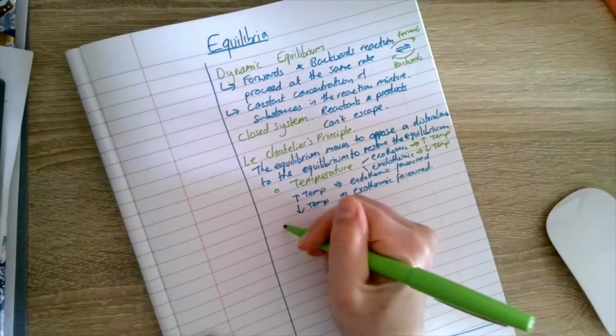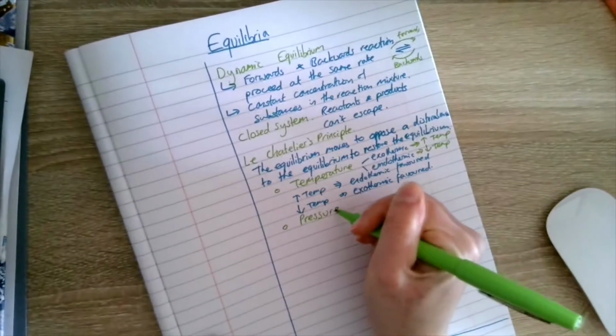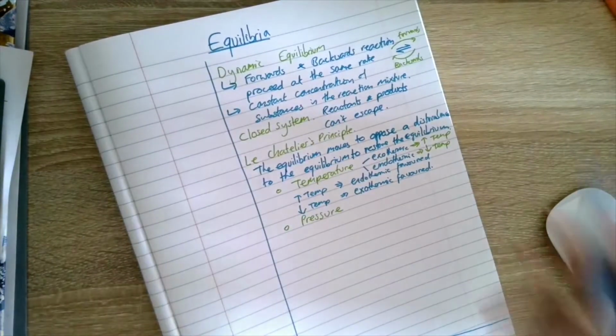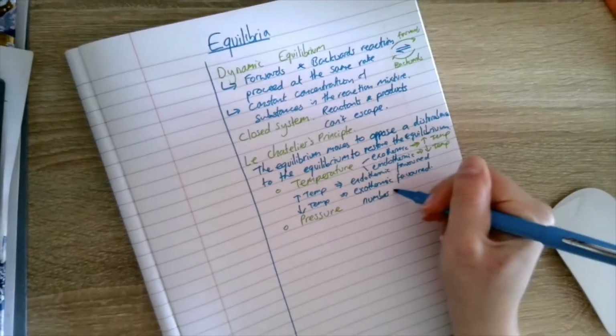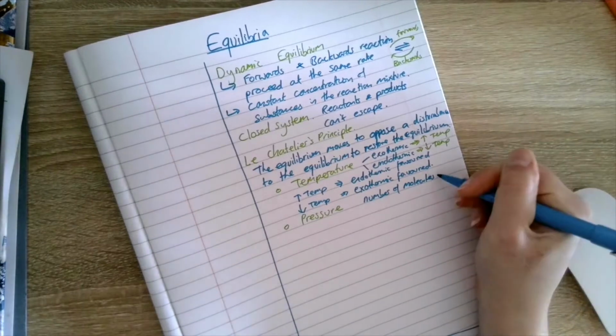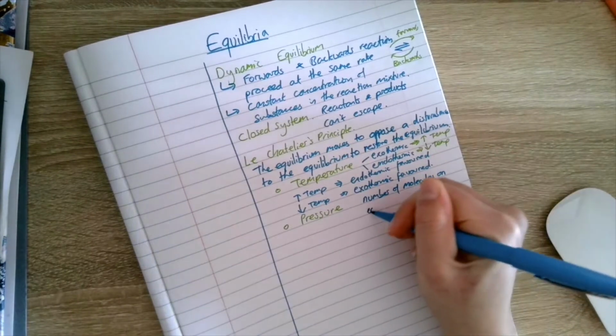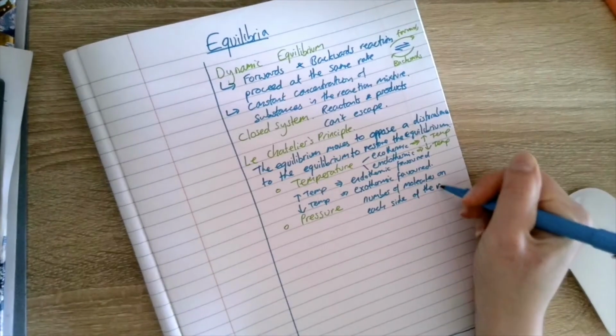We also look at pressure. And here we talk about our number of molecules on each side of the reaction.